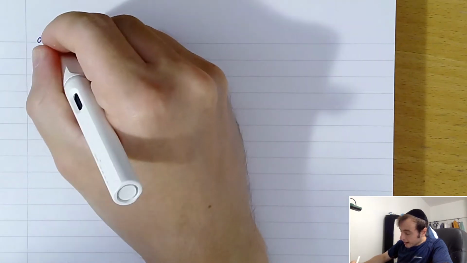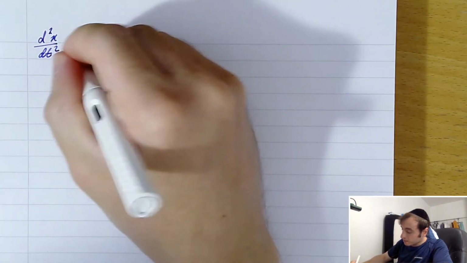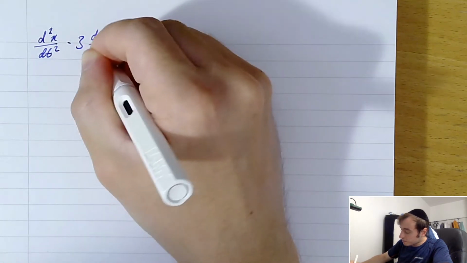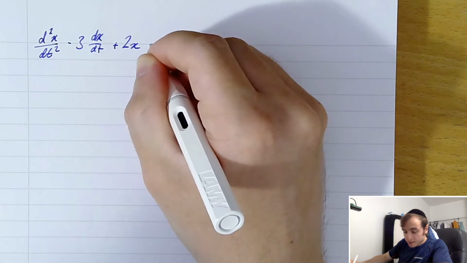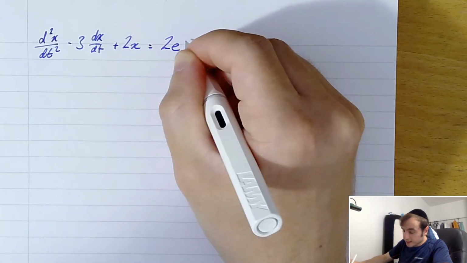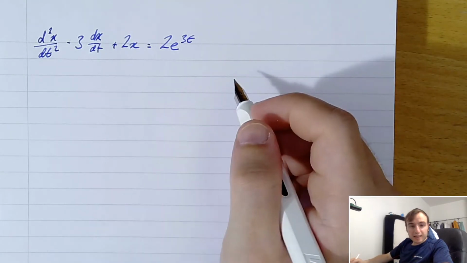We're going to be having a look at d2x by dt squared minus 3 dx by dt plus 2x equals 2e to the 3t. Okay. So let's have a look at this.